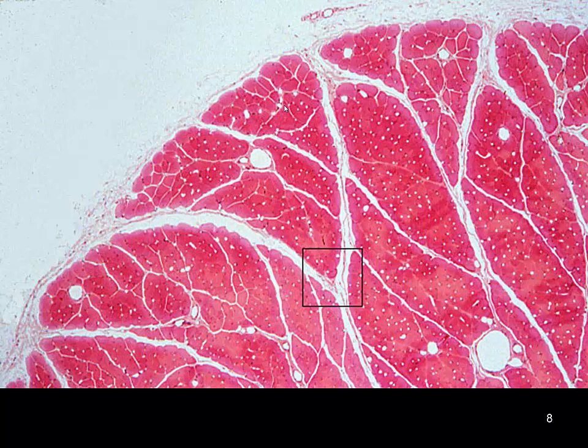Lower mag now, as we pull back away, we can see again this nice marble pattern that you typically see like when you buy a steak. And so if we look on the outside of the whole muscle organ, this connective tissue is called the epimysium. And as I mentioned, you also have a perimysium closer to the outside of this fascicle.